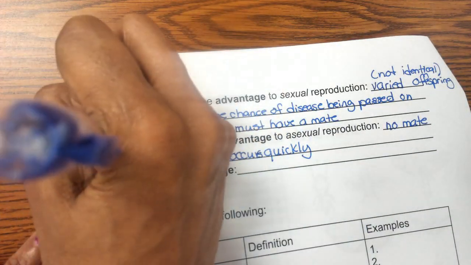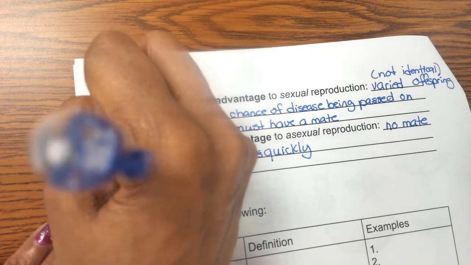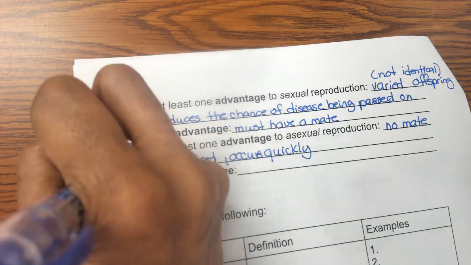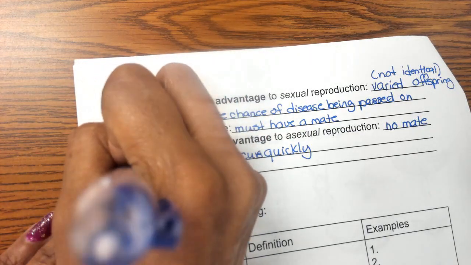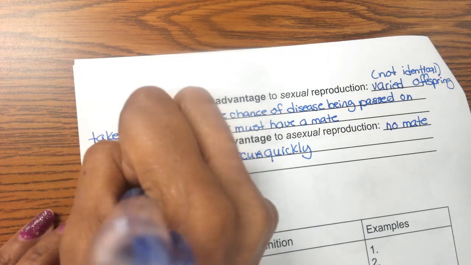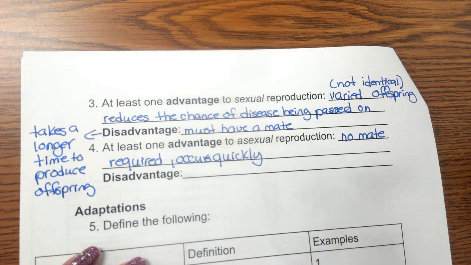We're going to put takes a longer time to produce offspring. Okay, there we go. And with asexual, it occurs quickly. Okay, disadvantage.